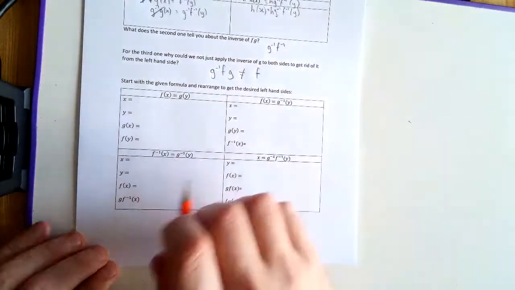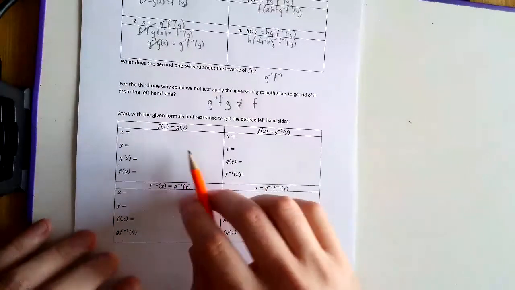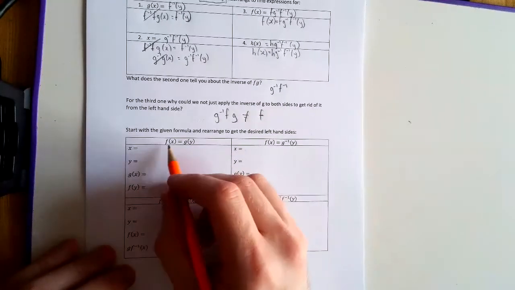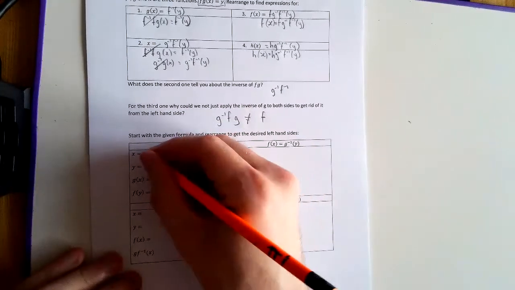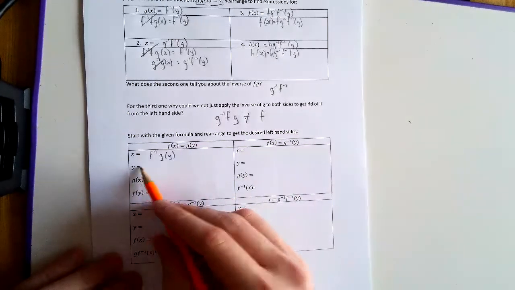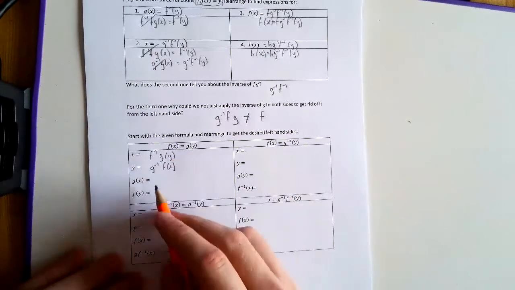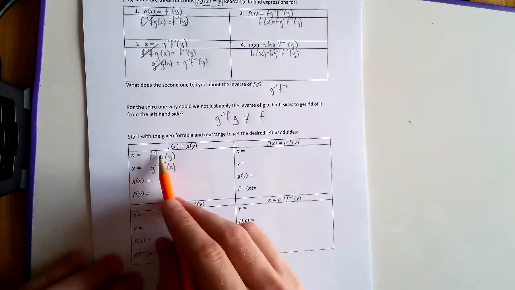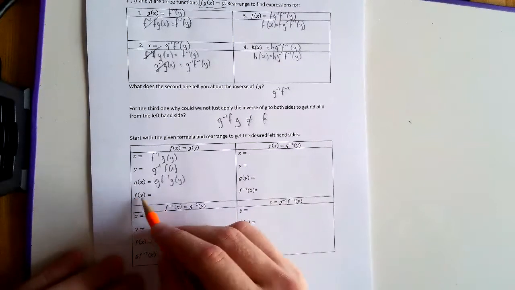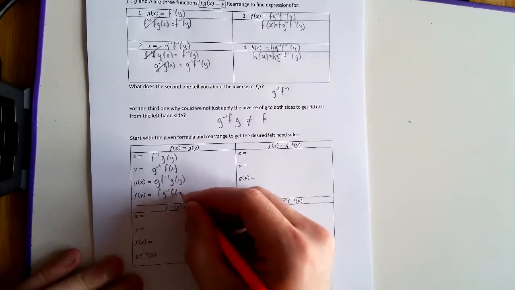Okay, so here's some for you to try. So again, actually I'll talk through these two, and you might want to have a go at these two yourself. So to get x, I need to get rid of f, so f inverse on both sides. So it becomes f inverse g y. To get y, I need to do g inverse on both sides. So g inverse f of x. To get g of x, well, I'm going to do g of x. So g f inverse g y. To get f of y, I need to do f of y. So f g inverse f of x.